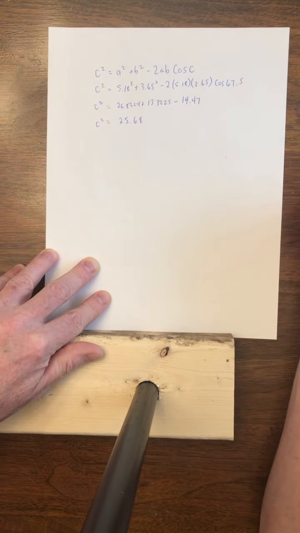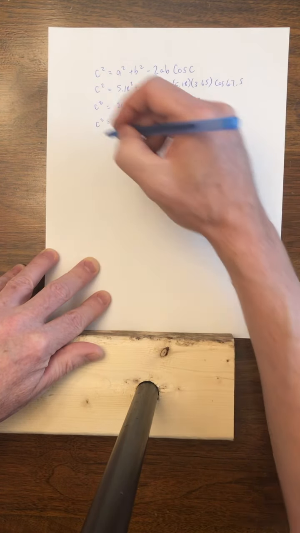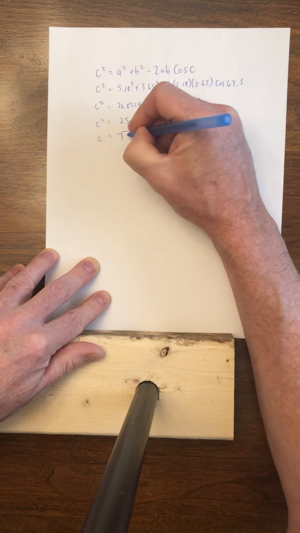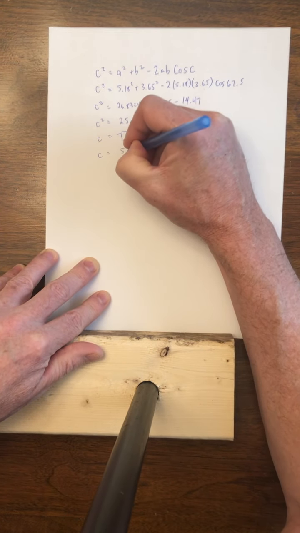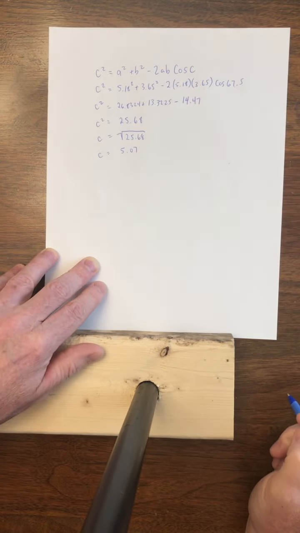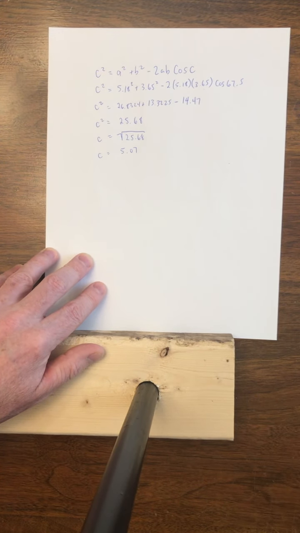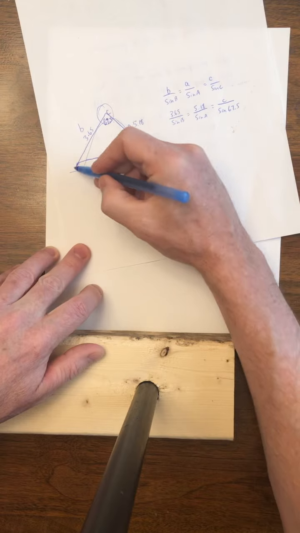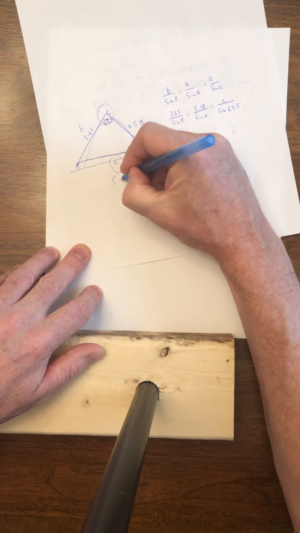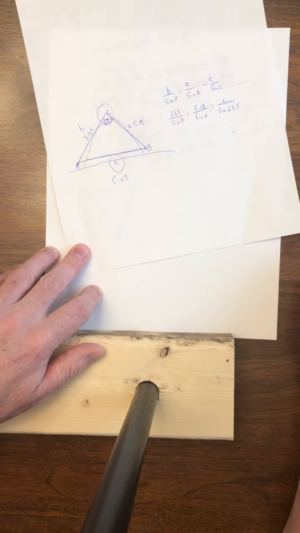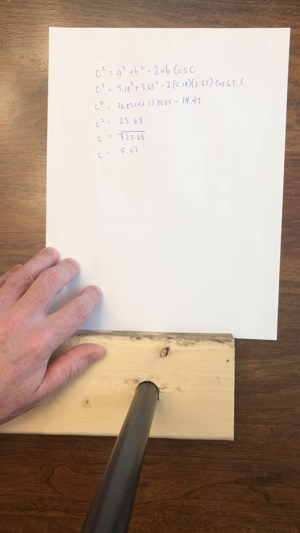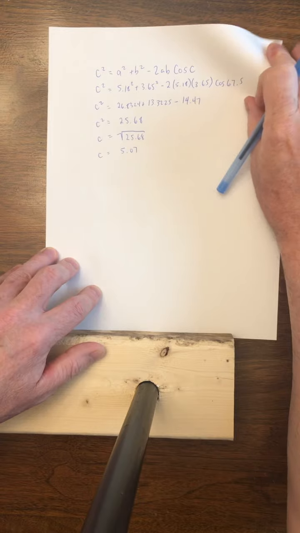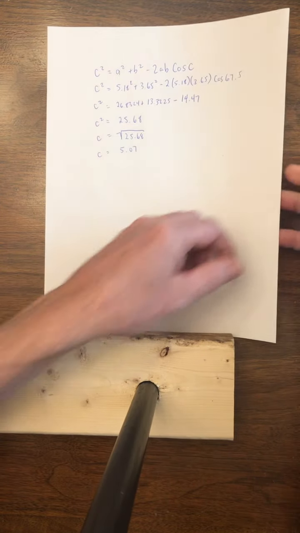Continuing to simplify, putting these three together, we get 25.68, and that's c squared. We don't want c squared, we want c. So c would be the root of 25.68. C would be 5.07. So that tunnel through the mountain, this tunnel right here, is 5.07 kilometers long. All right, let's try another example, and then we are done.